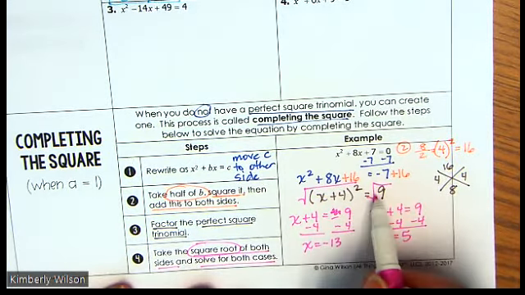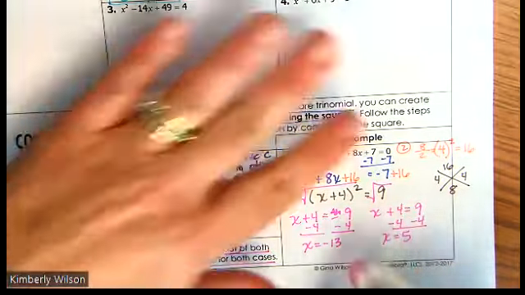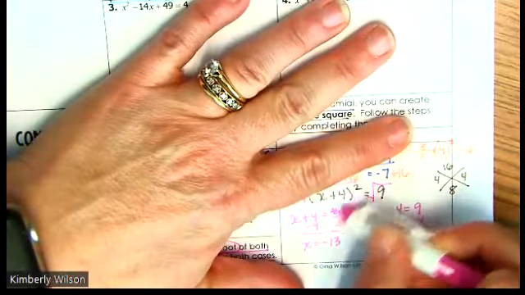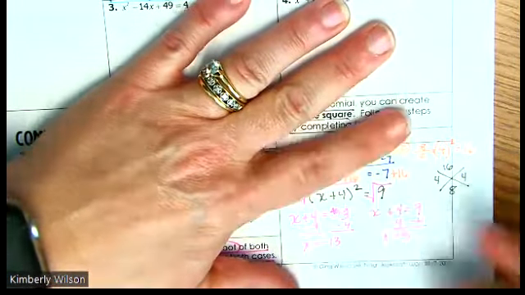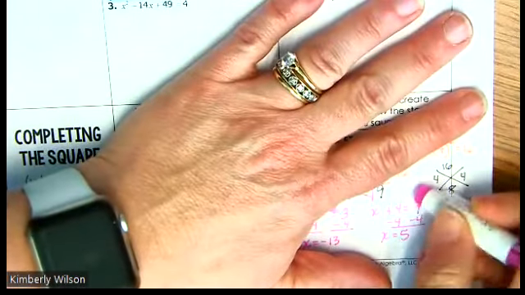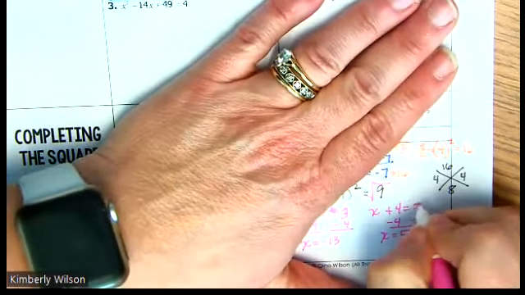Silly me, what did I do? What's the square root of 9? It's not 9, it is 3. Be careful. That's a common mistake that's made, which I demonstrated quite well.